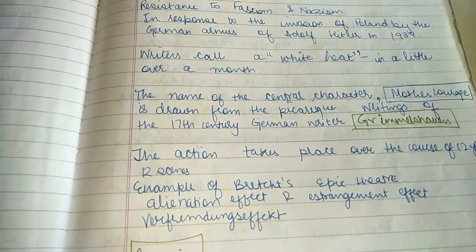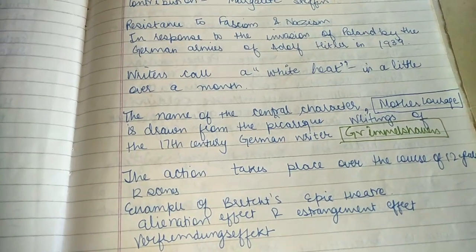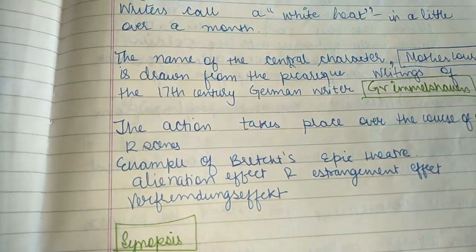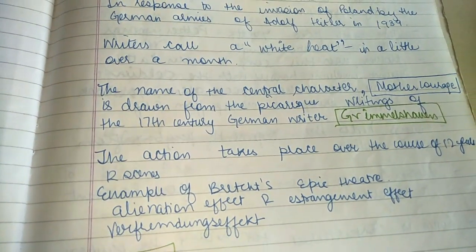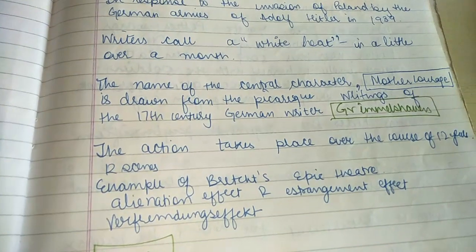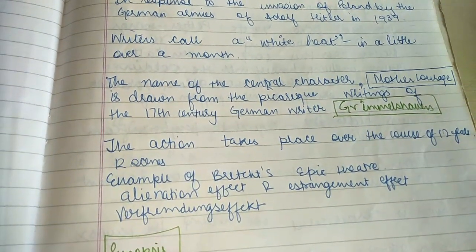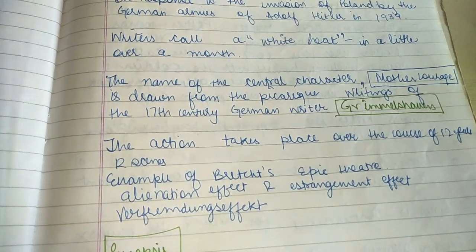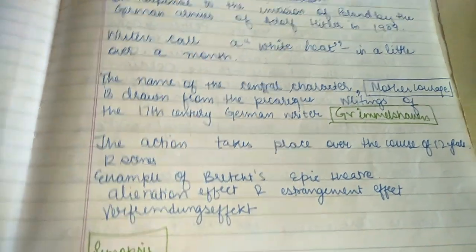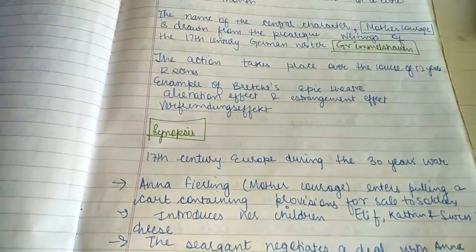The central character, Mother Courage, is drawn from the picaresque writings of the 17th century German writer Grimmelshausen. The action of the play takes place over 12 years, and there are 12 scenes. This is a perfect example of Brecht's epic theater, the alienation effect, and the estrangement effect, the Verfremdungseffekt.